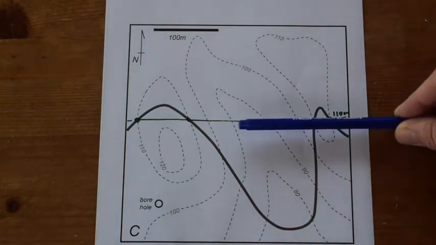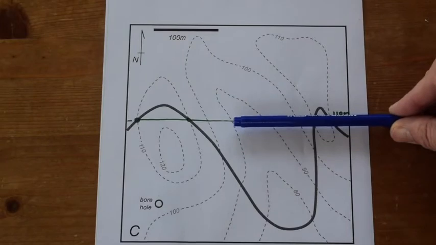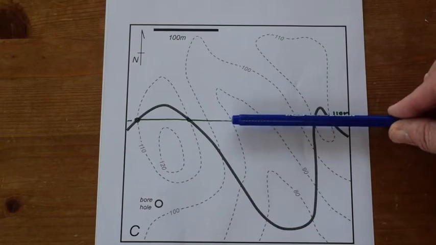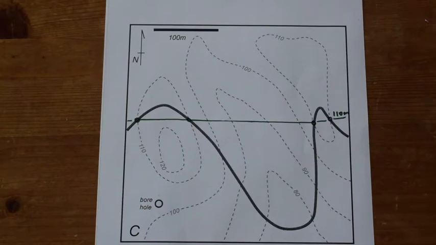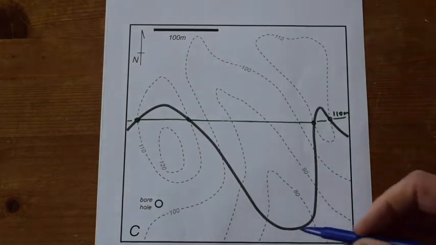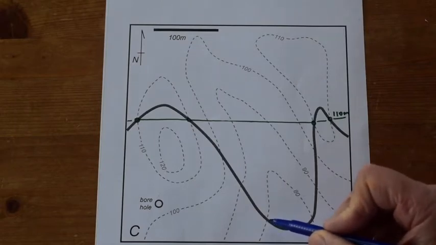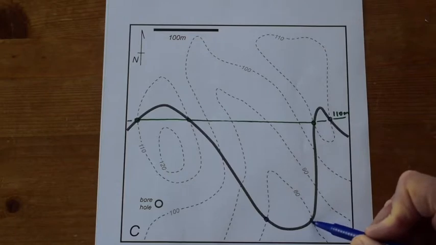Okay, so we know an orientation for the structure contour of value 110 metres. Now let's put in some other structure contours. And if this surface is perfectly planar, the other contours will be parallel to the one we've drawn already. So let's confront this by looking down here at the 80 metre intersection of topography with the boundary. And it intersects there and there.